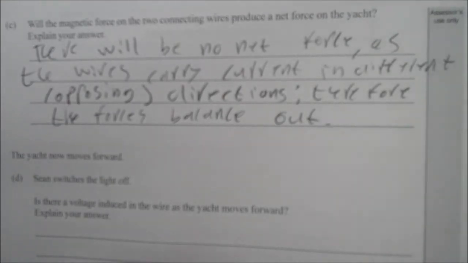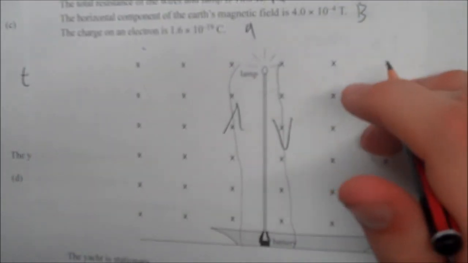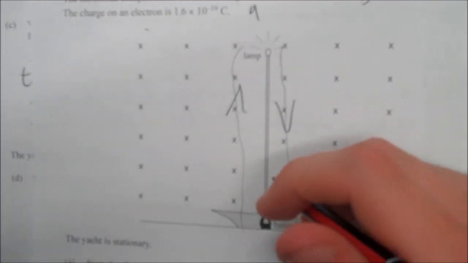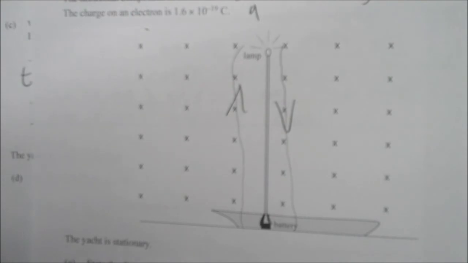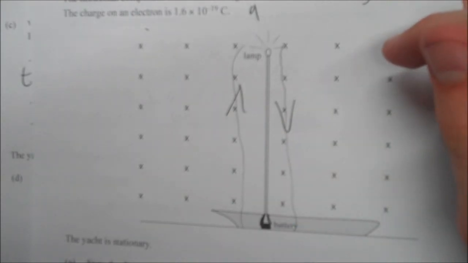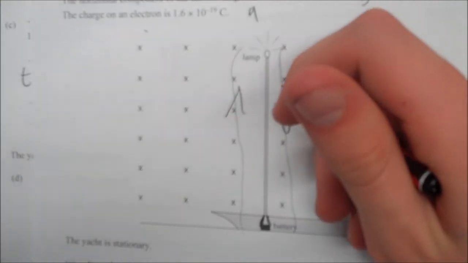Okay, so the yacht now moves forward, and Sean switches the light off. Is there voltage induced in the wire as the yacht moves forward? I think what this means by he switches the light off is that we can effectively ignore the voltage and resistance, because there's no longer anything active in the circuit.